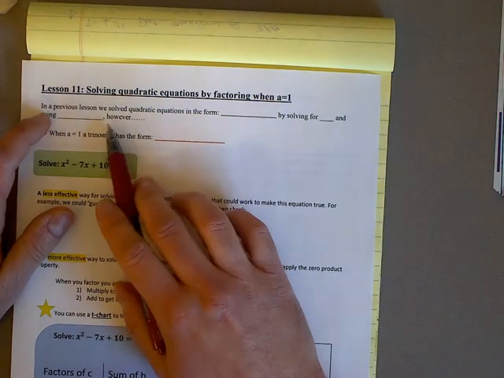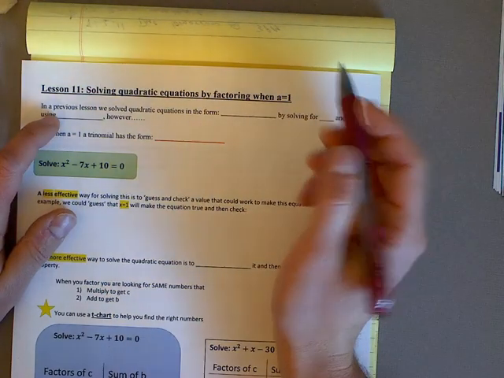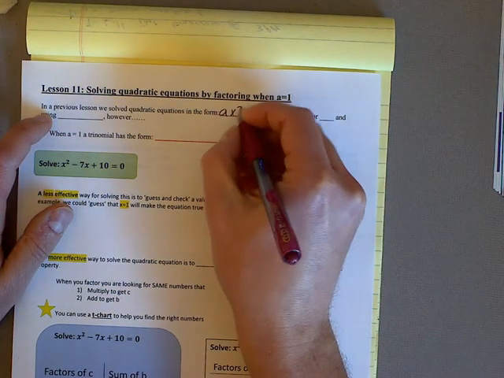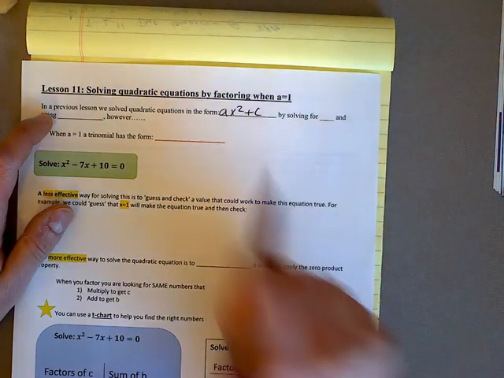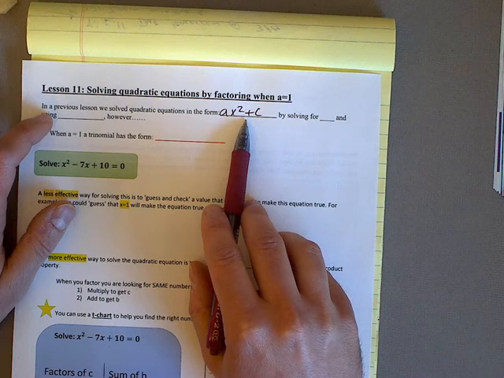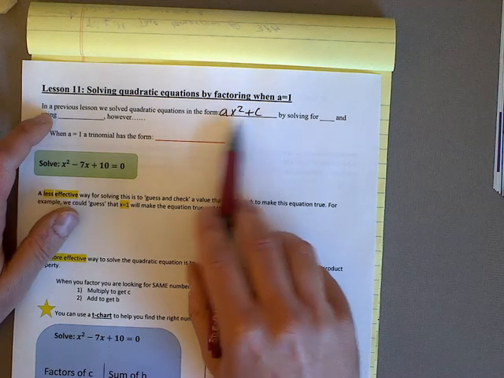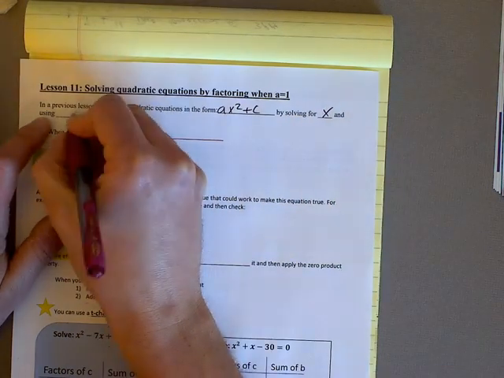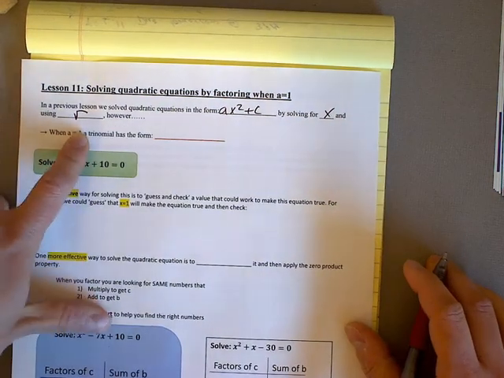the last lesson. In the last lesson we talked about solving quadratic equations that had the form ax squared plus c, so there was no middle linear term, there was no bx term. And what we did here is we solved for x by using the square root.